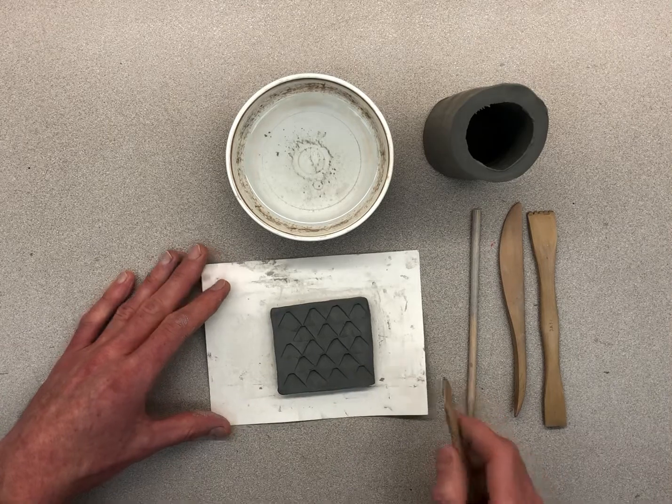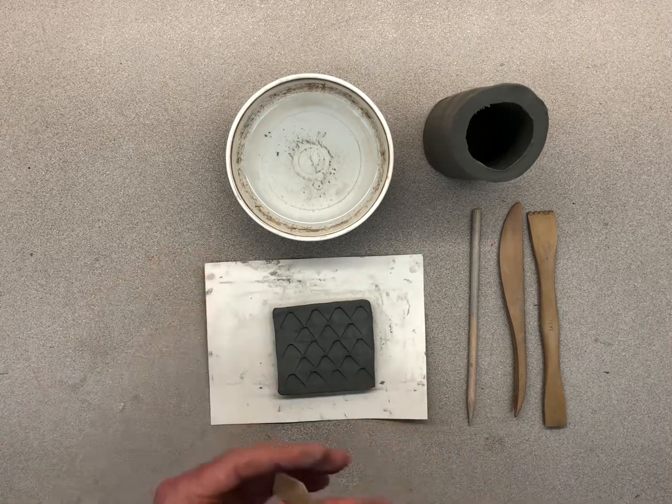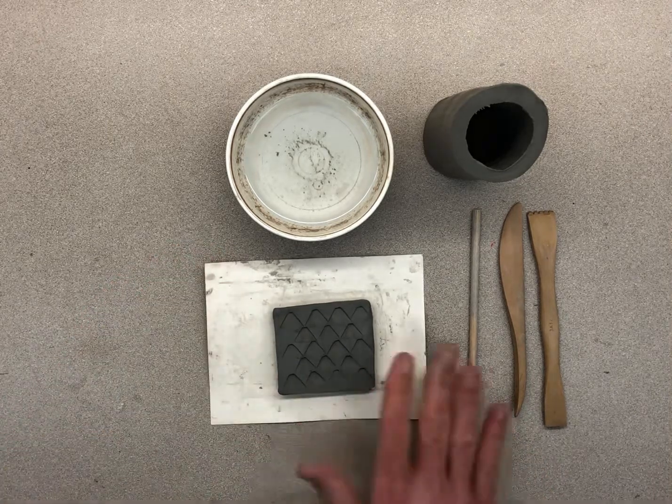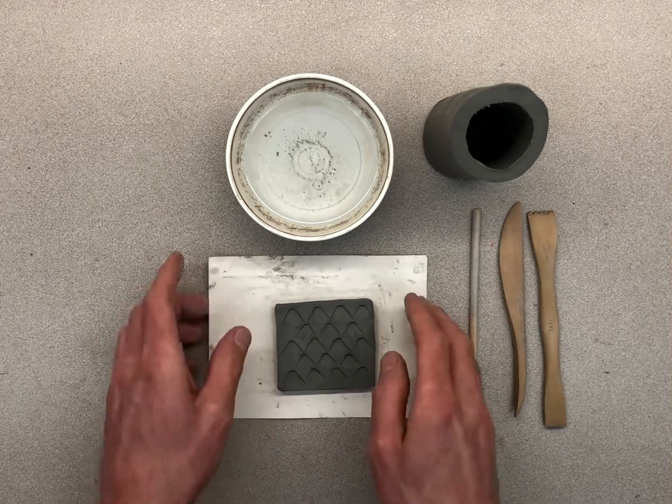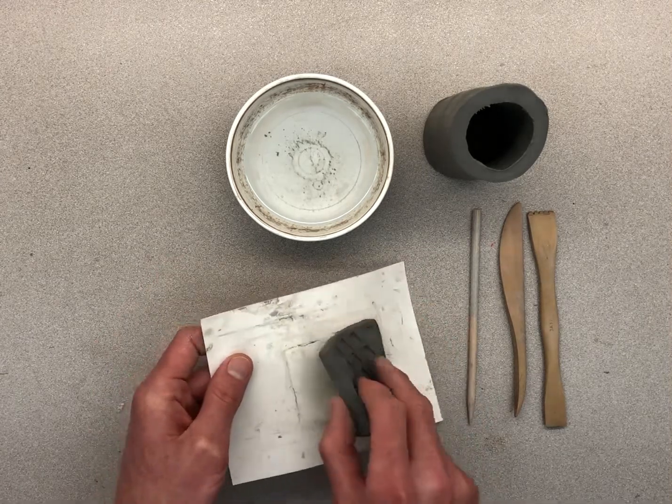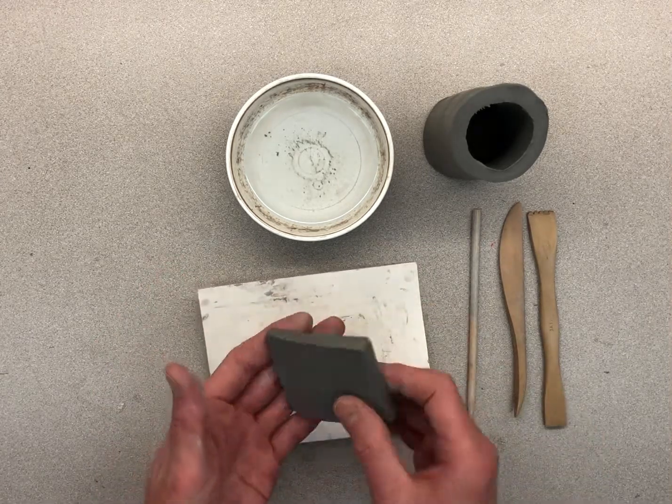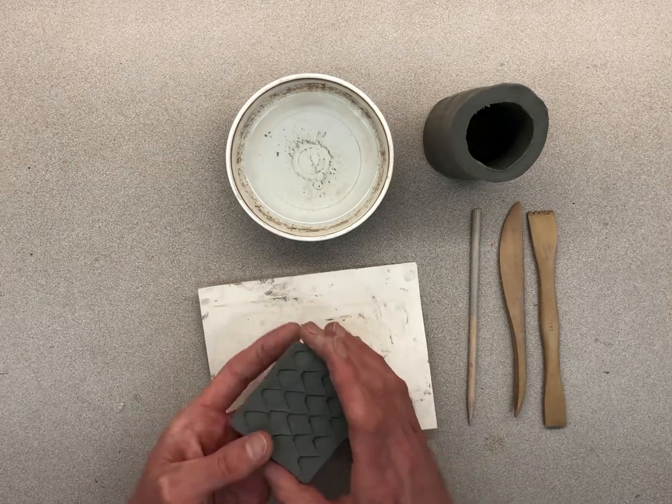Now you can probably notice my tool is getting a little bit stuck to the clay. If the clay is too wet, then it will stick to the clay. So you want to make sure that sometimes if you just were to flip it over and use this side instead, that side would be more dry. Now I've got my design on it.